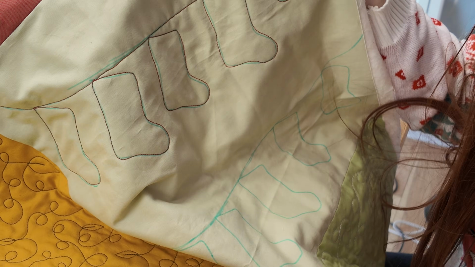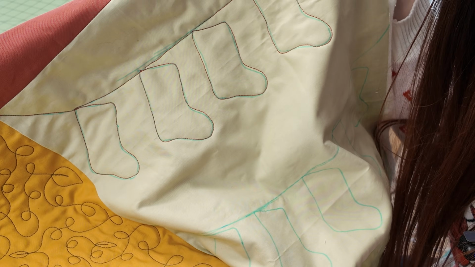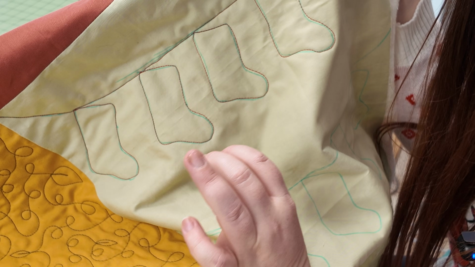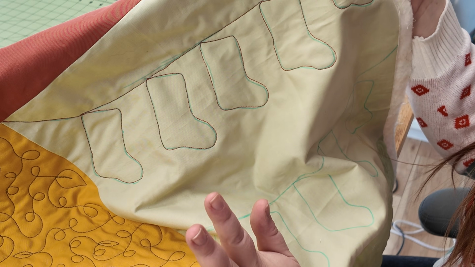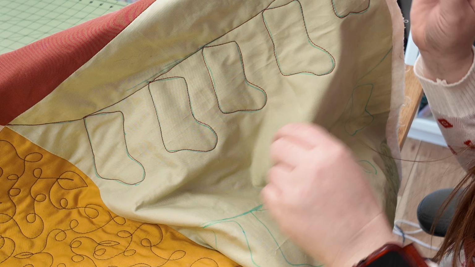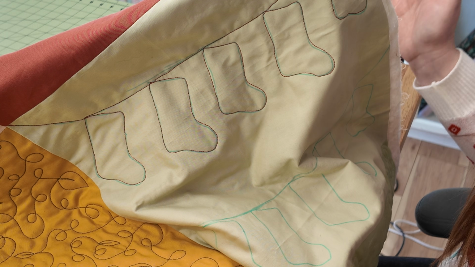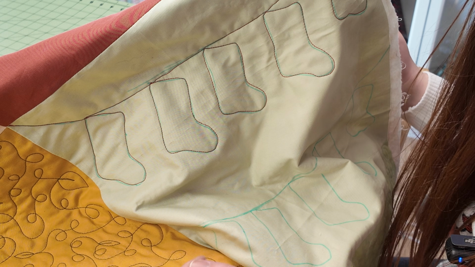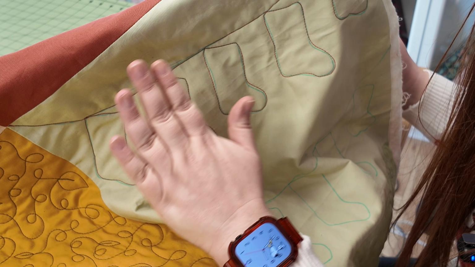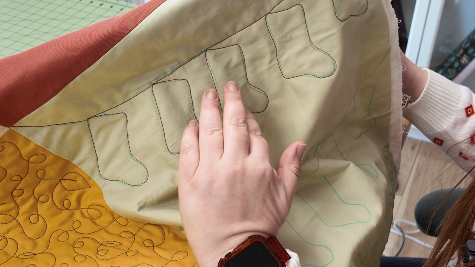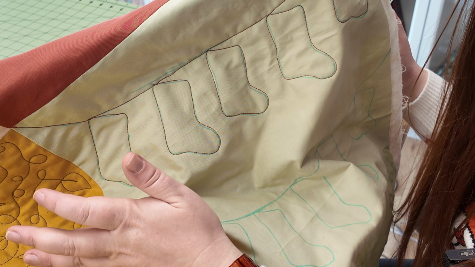There's our first row. Aren't those so cute? Isn't this cute? It's simple, but I think it looks so nice. If you're feeling adventurous, you can come back in and add details, right? Or you could just leave it nice and plain. It's totally up to you and how adventurous you want to be with the quilting, right?